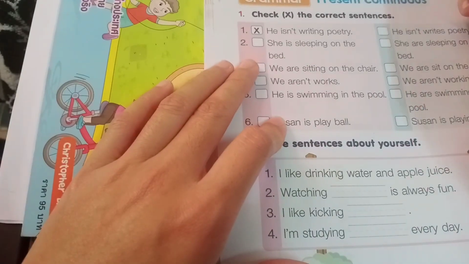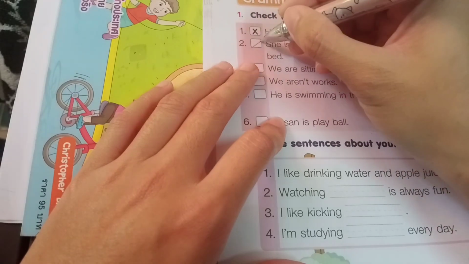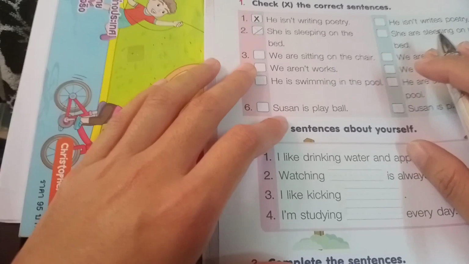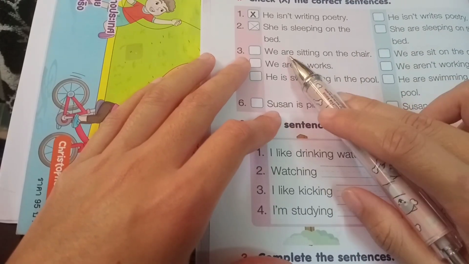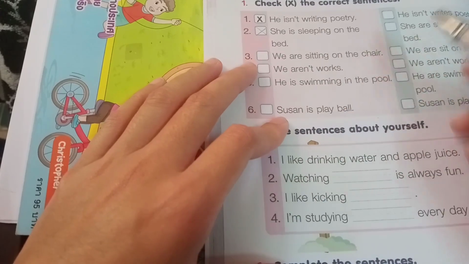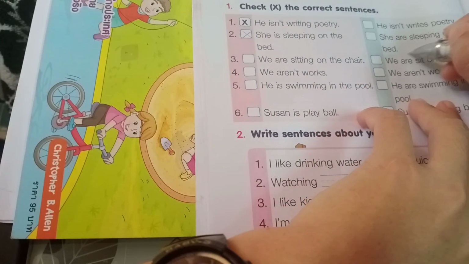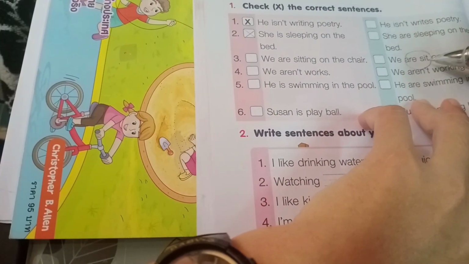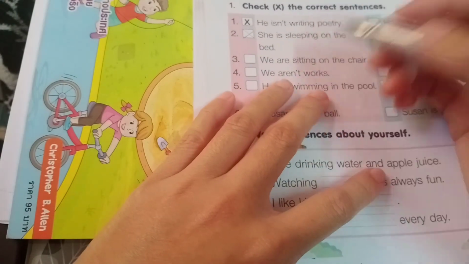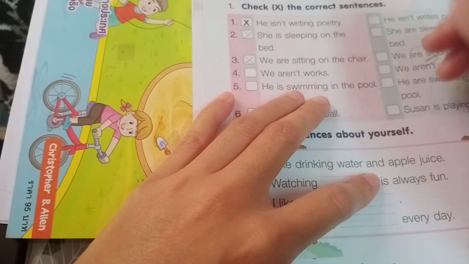So this one is the correct sentence. So number 3, we have we are sitting on the chair. We are sit on the chair. So this one is wrong because the verb should have ing, like this one. Okay?